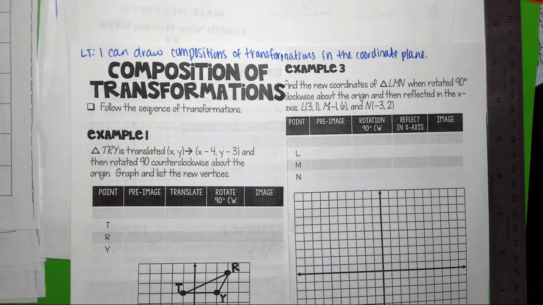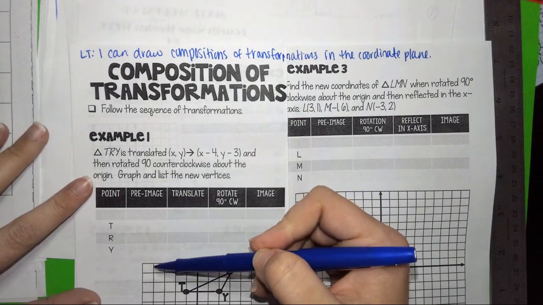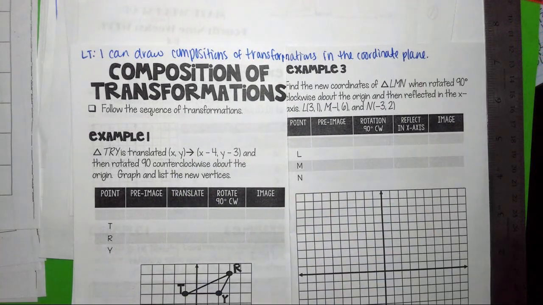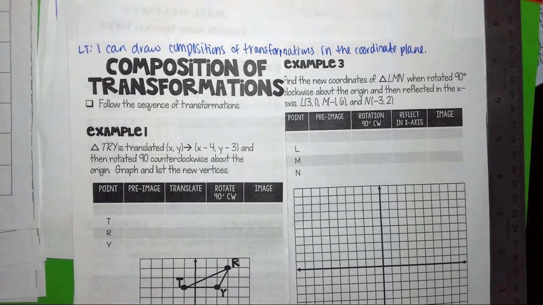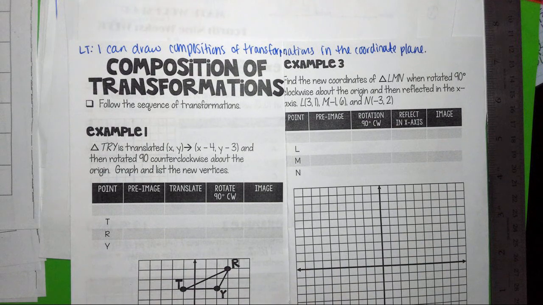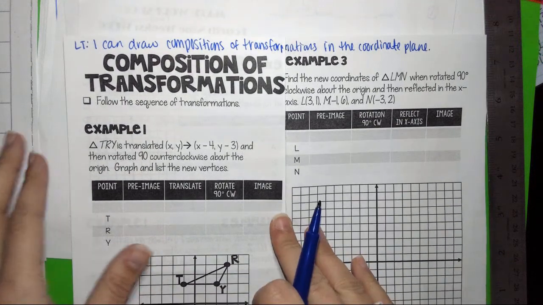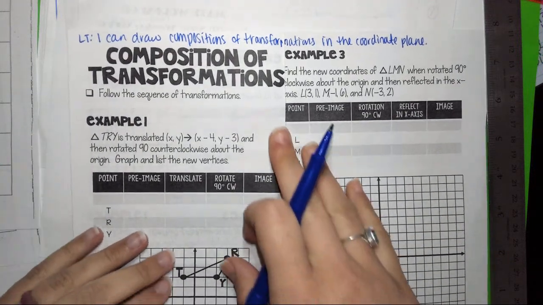So what we're going to do is write down our coordinates for our pre-image, and then see what it tells us to do in the instructions, and follow it from there. If you need to, keep out your reference sheet, or we can flip back in here.